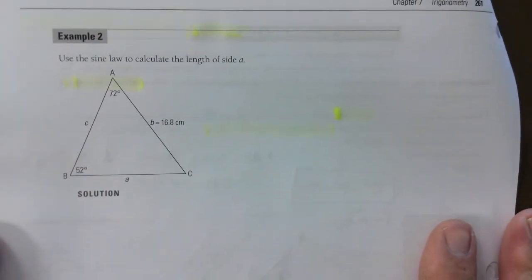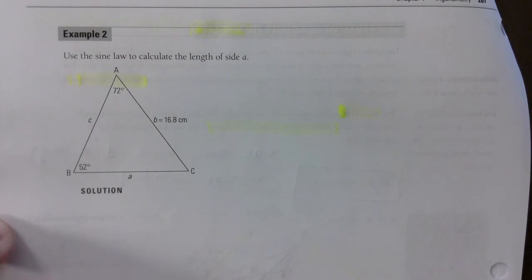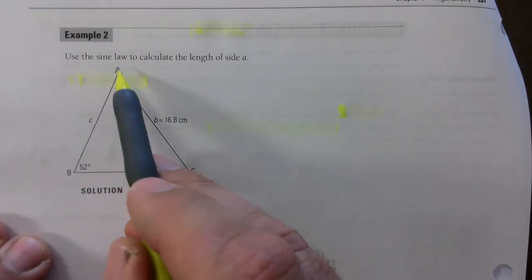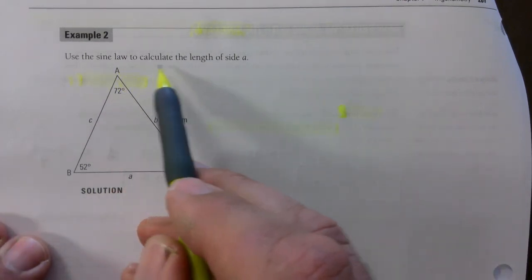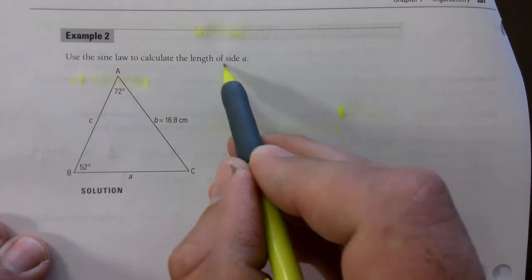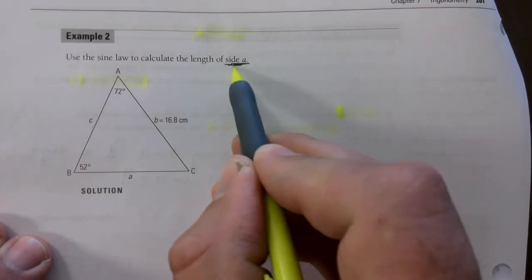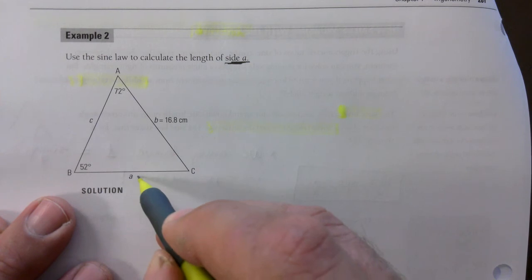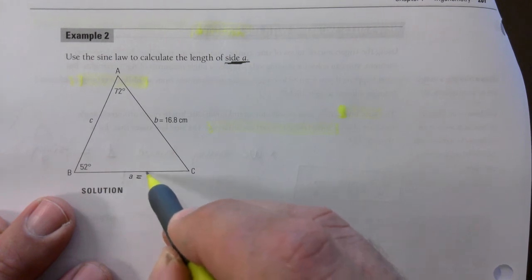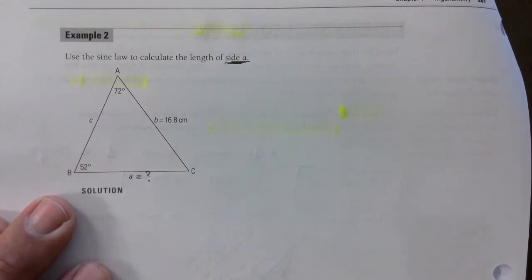So we're on page 261. It says, using the sine law to calculate the length of side A. So side A is right here. This is right now my unknown.